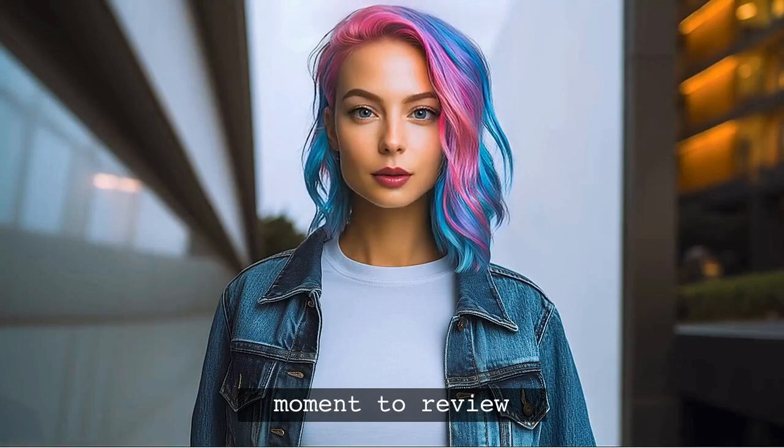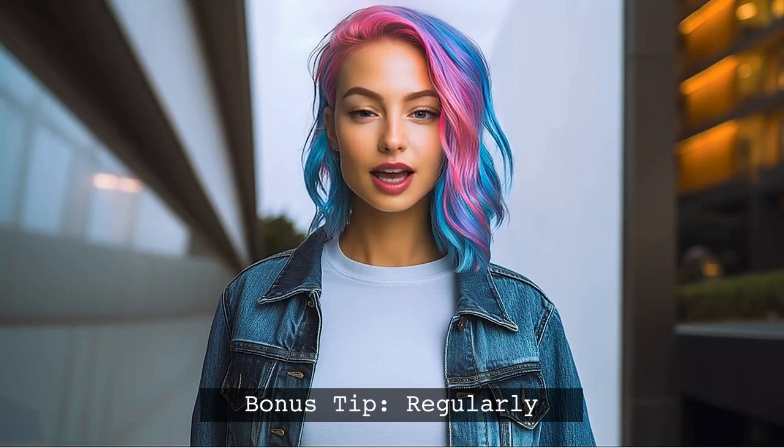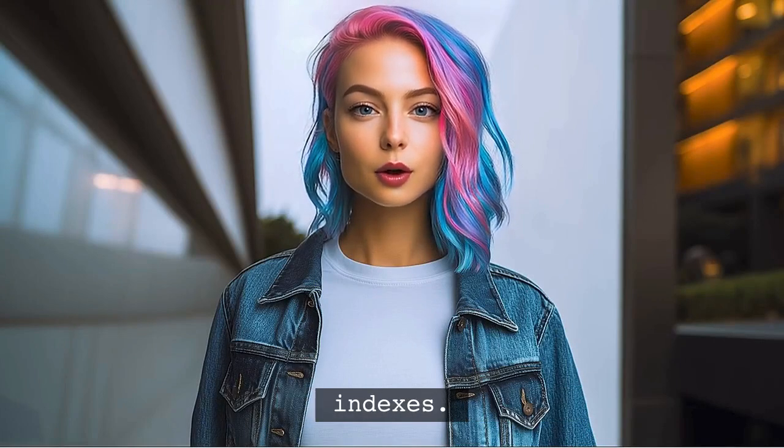Let's take a moment to review another user's answer. This user clarifies that Laravel does not automatically create an index for foreign keys. However, some databases like MySQL may index foreign key columns by default. If you need to explicitly add an index to a field in a separate migration, you can use the index method. Here's a bonus tip: regularly review your database indexes.